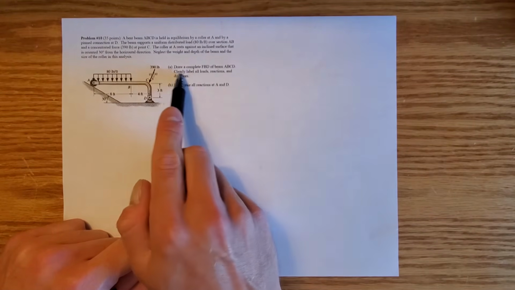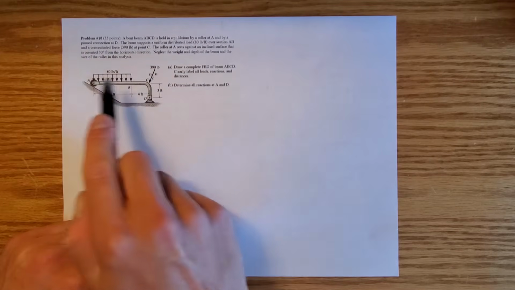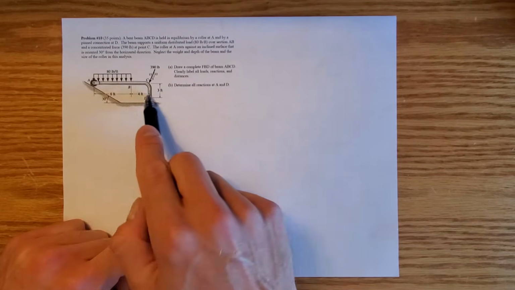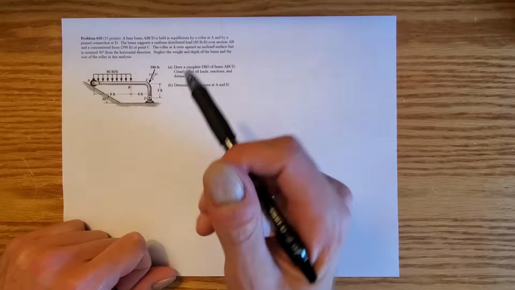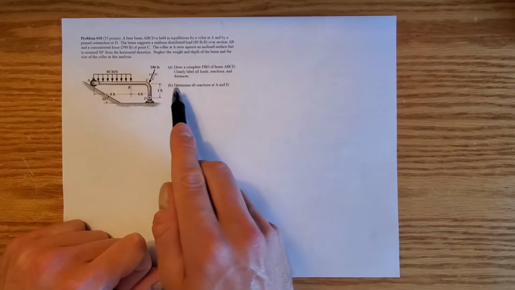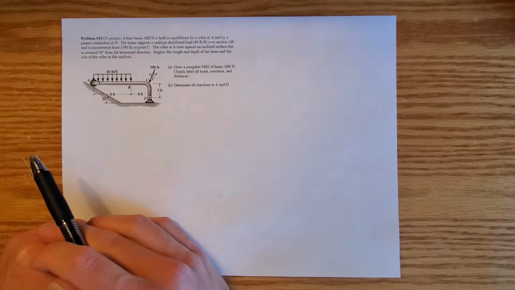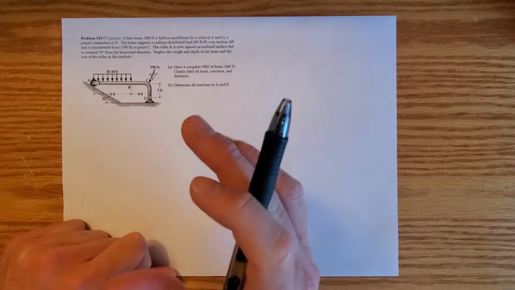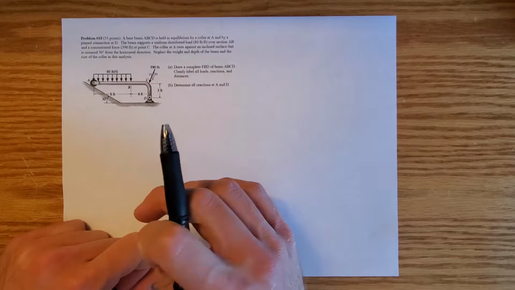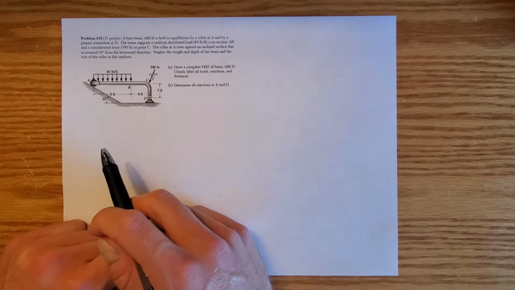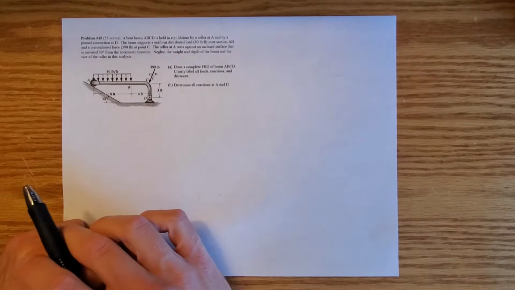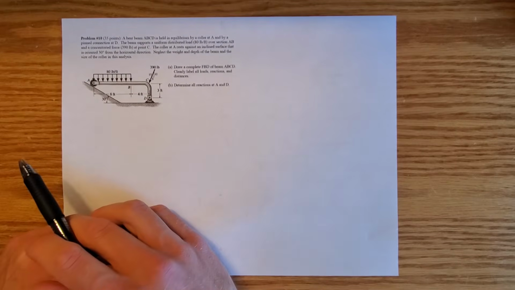Question A says, draw the complete free body diagram of our beam A, B, C, D. So we're going to have to draw this L-shaped beam here. That's not too bad. And part B is determine all the reactions at A and D. So let's get started. I will draw the free body diagram to begin.